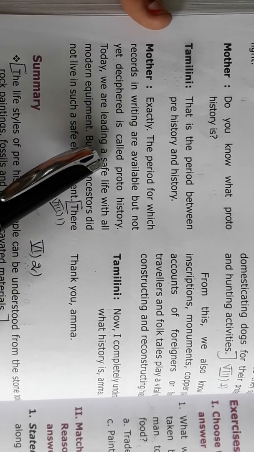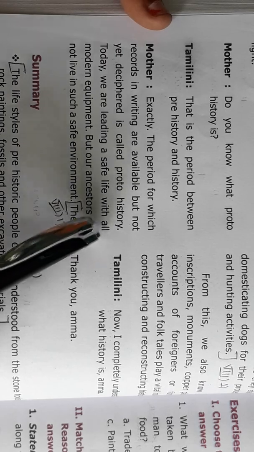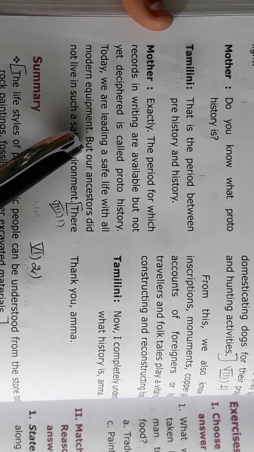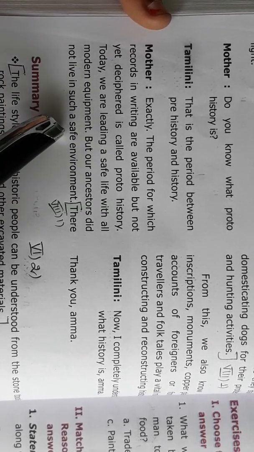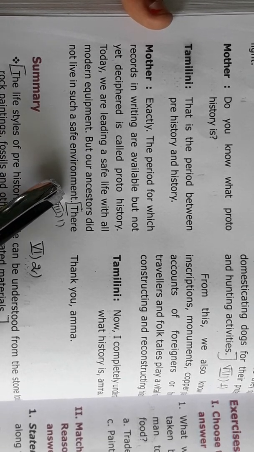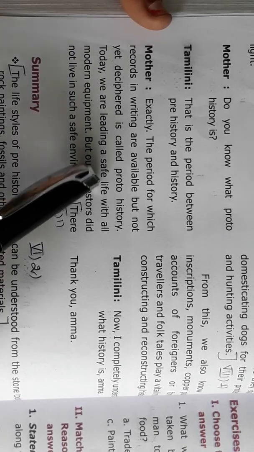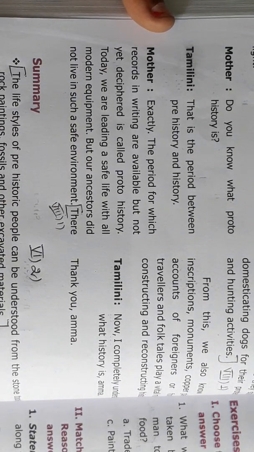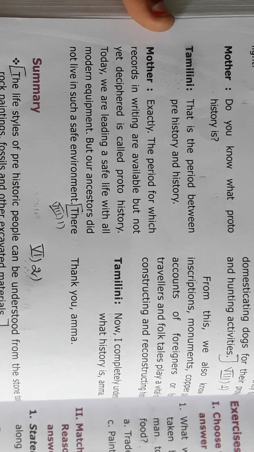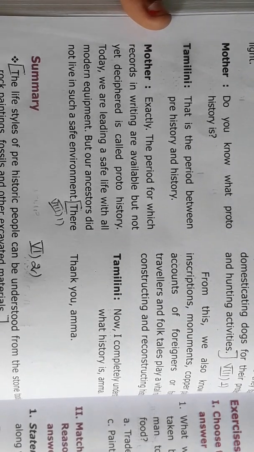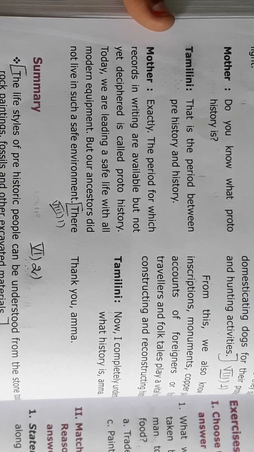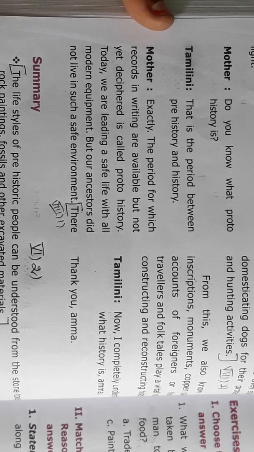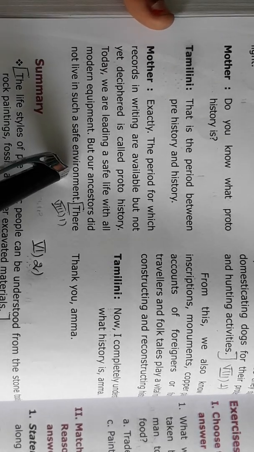Today we are leading a safe life with all modern equipment, but our ancestors did not live in such a safe environment. Yes, dears, due to technology development, we all have modern equipment, right? But our ancestors did not live in such a safe environment.